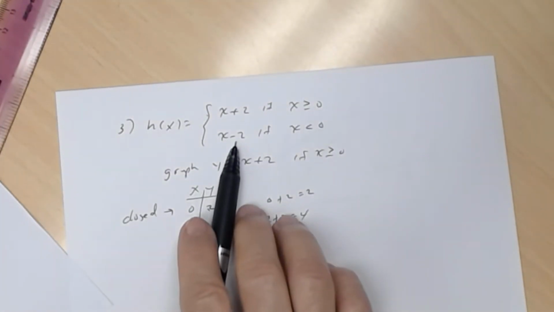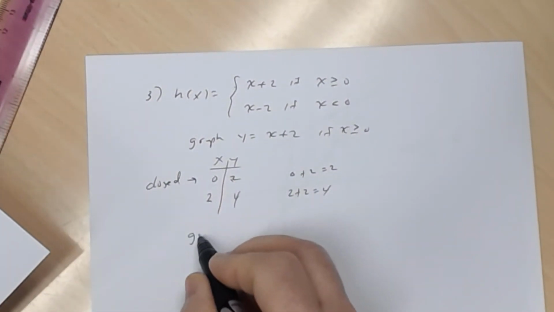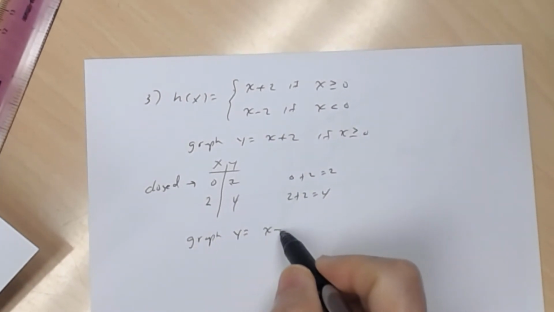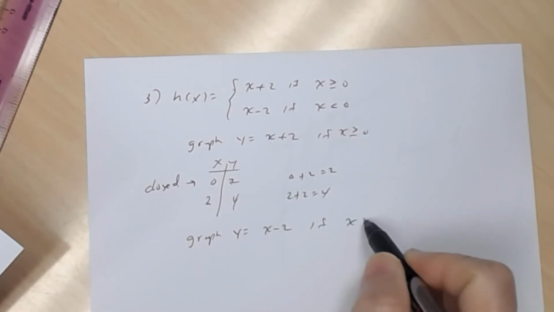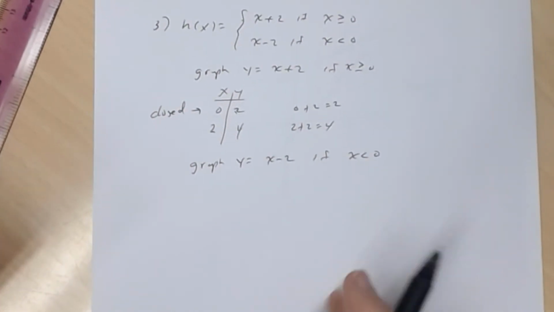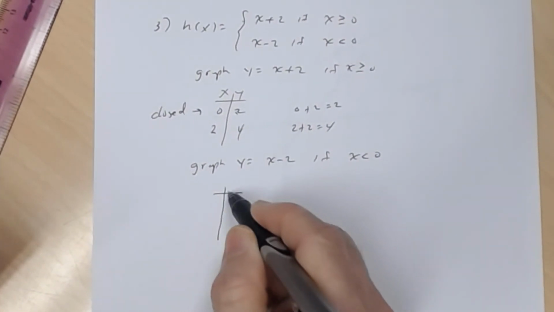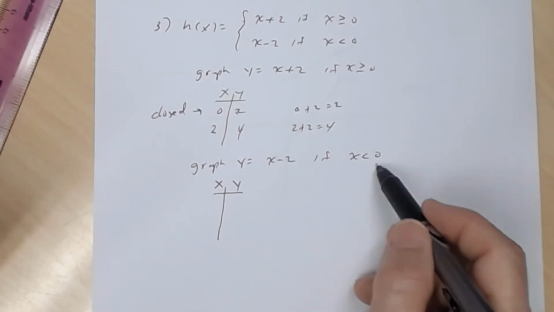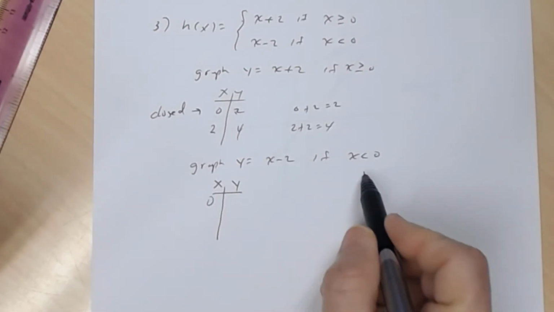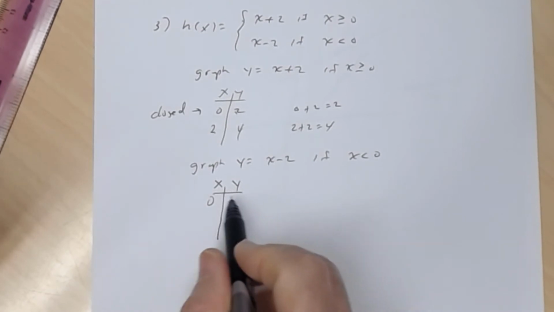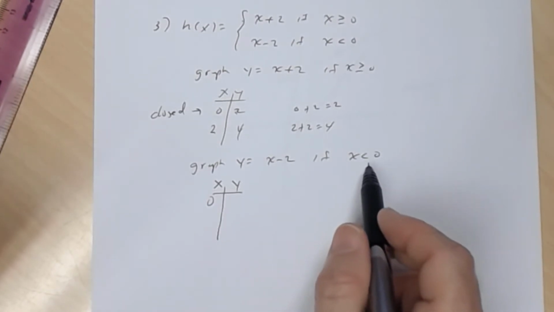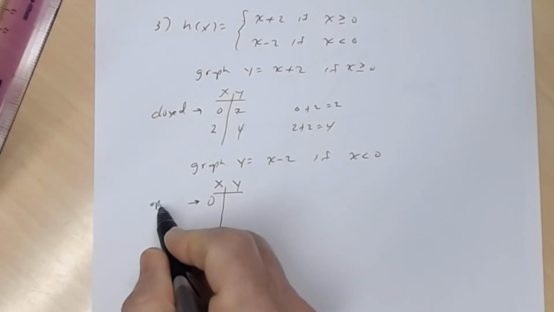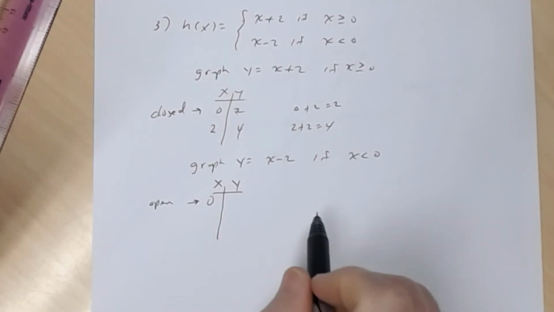All right, now let's look at the next piece. So you're going to graph y equal x minus 2 if x is less than 0. In doing that, you're going to use 0. But there's no equal sign, so when I plot that point, what will I use? If you said an open circle, you're correct. So write the word open there.